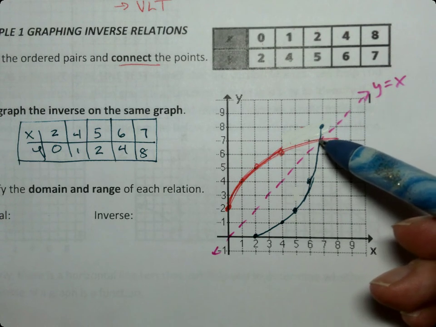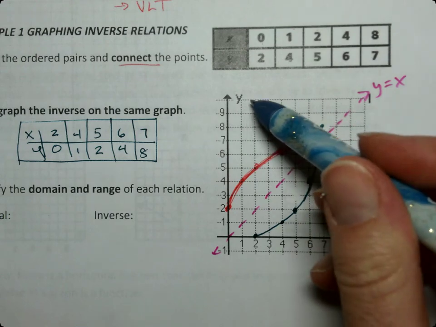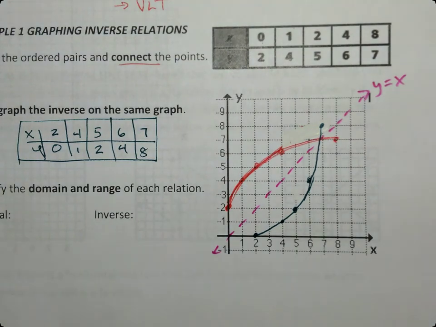They'll only intersect on that line of symmetry there, like that. But if I just had something over here, it would just reflect over here. They might not cross. Okay, now let's talk about the domain and the range.